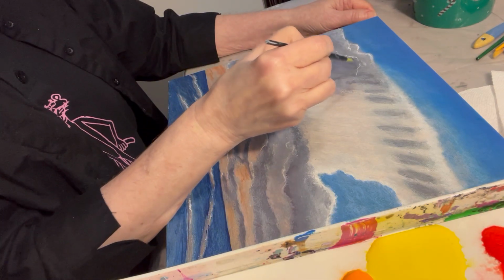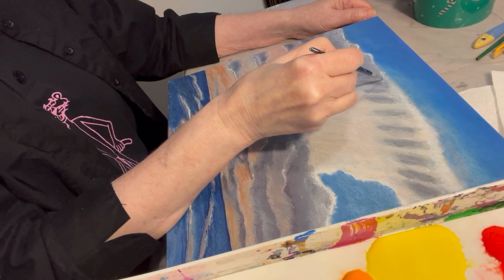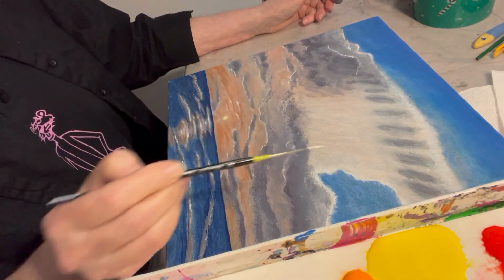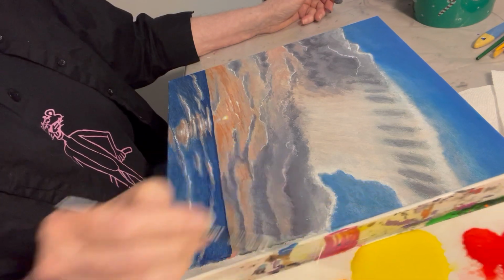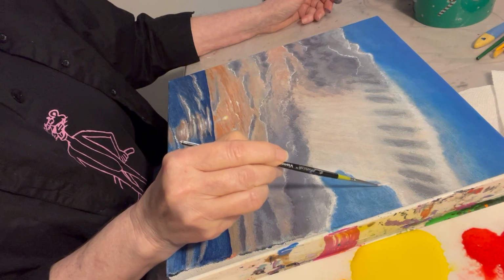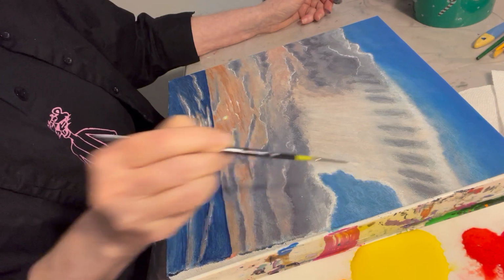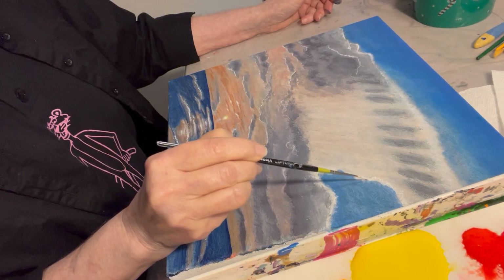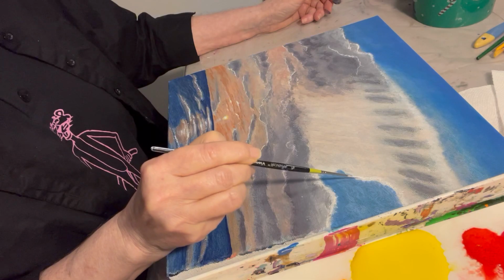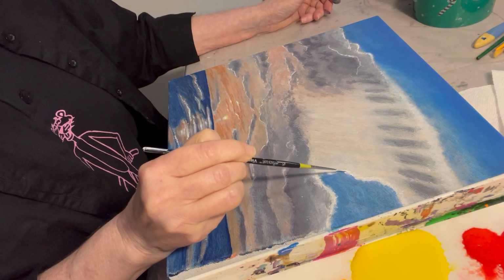So I'm just barely touching the top of those clouds. And then I'm coming along this edge and just putting a few more little highlights in.